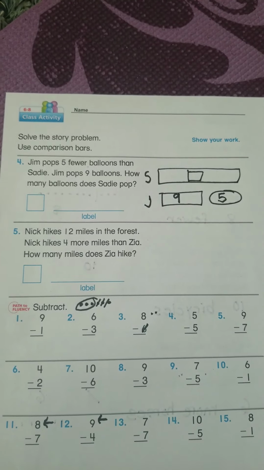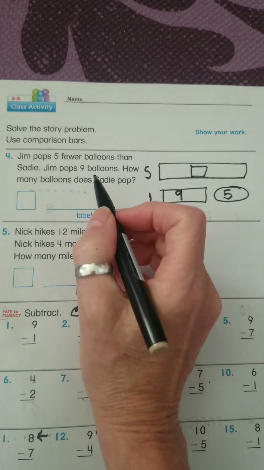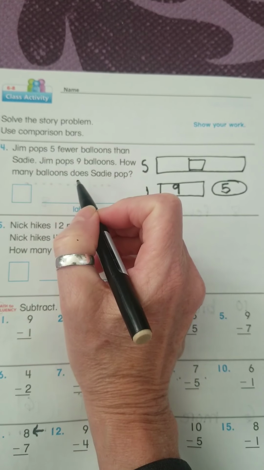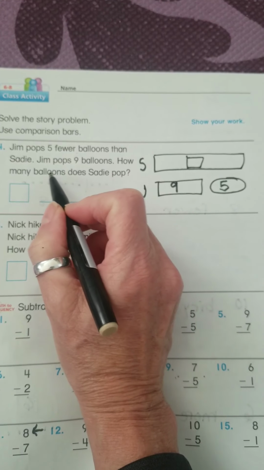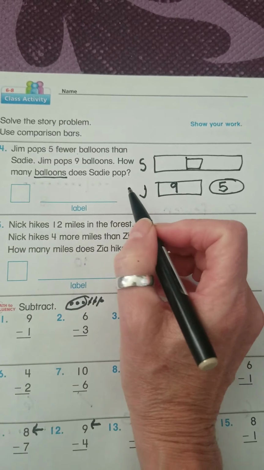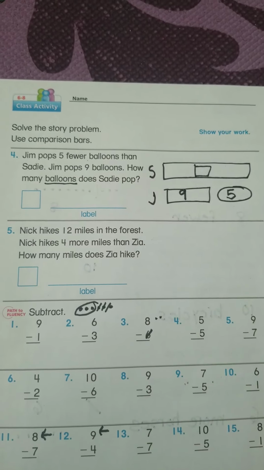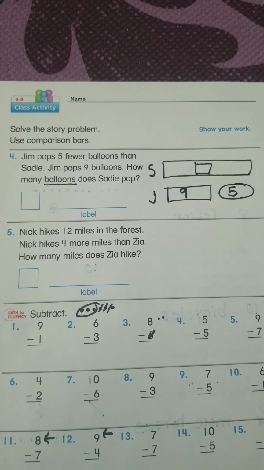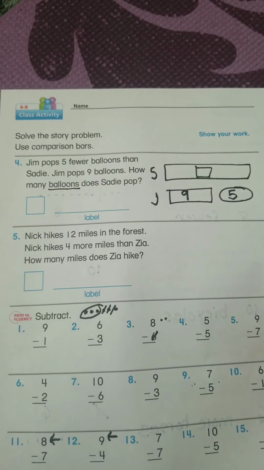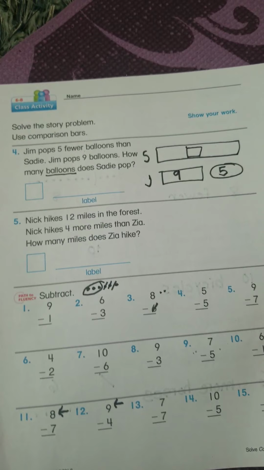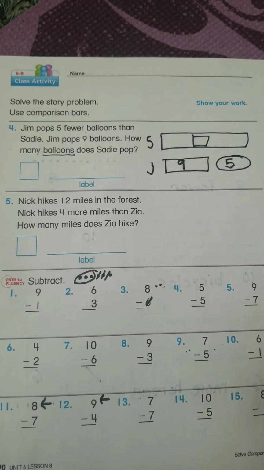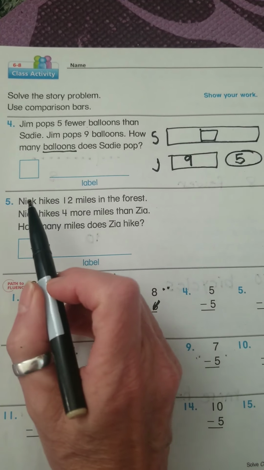So in order to solve this problem, this story is about balloons. I have to add these two numbers together to find out how many Sadie has. So you can do that. I'll leave that for you. I'll supply the answers a little bit later. And you figure that out. Let's look at this one.